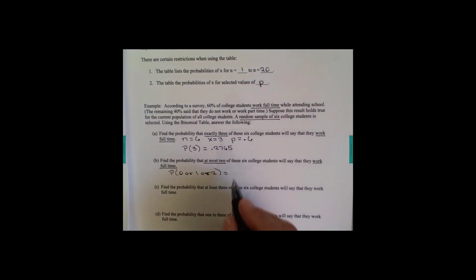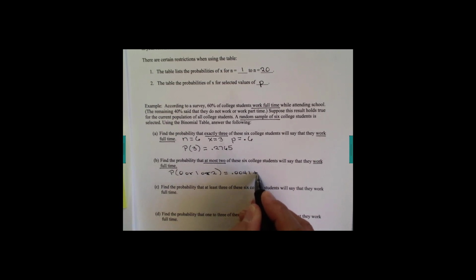So probability of 0, 0.0041. Probability of 1, 0.0369. Probability of 2, 0.1382. And I could add those easily on my calculator, 0.1792. That's the probability of at most 2.